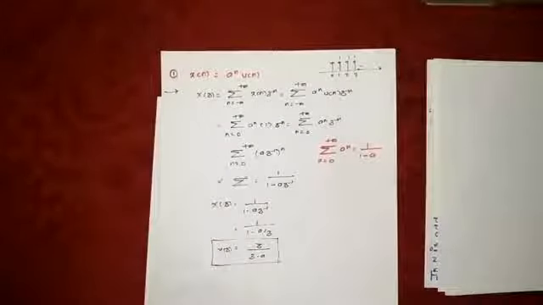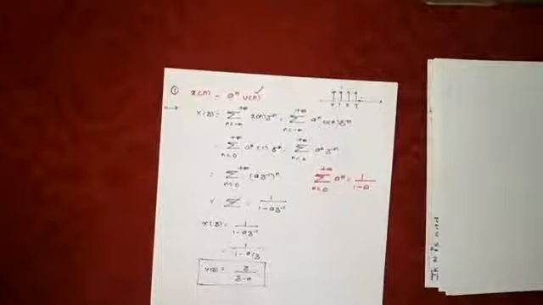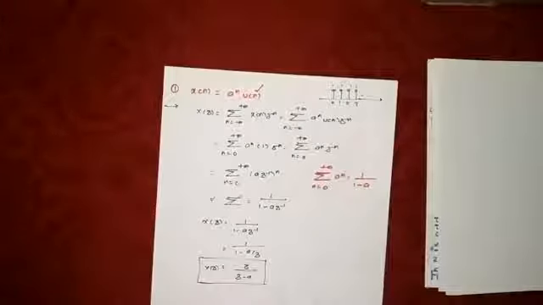Now we'll come to finding the value of ROC. Now to find the ROC, always try to check whether the signal is right sided or left sided. Now if you see this signal is multiplied with u of n, that means it is a right sided sequence. Now if it is right sided, definitely your ROC should be greater than the pole point. So we'll find the pole points.